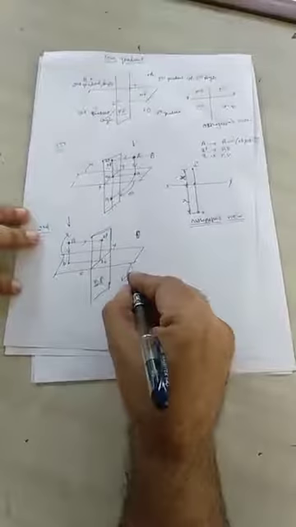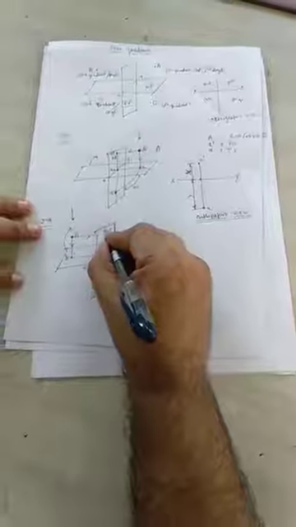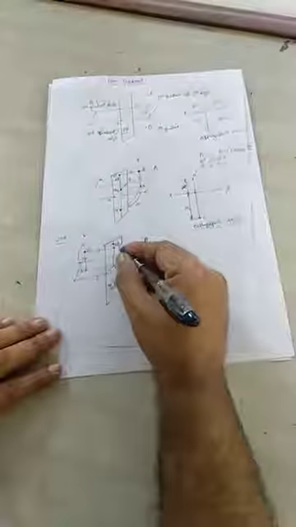Again, the horizontal plane only will rotate through an angle of 90 degrees, and your vertical plane will remain fixed, rotating 90 degrees in the clockwise direction. So when both planes overlap each other, this point will lie on this vertical plane. So both points will lie above the reference line.